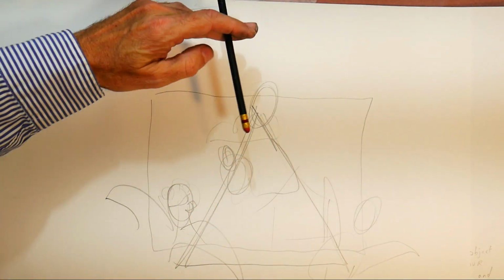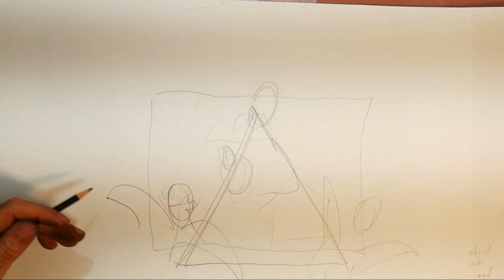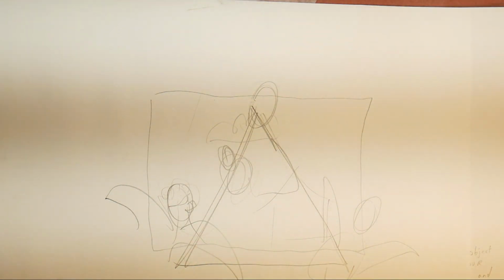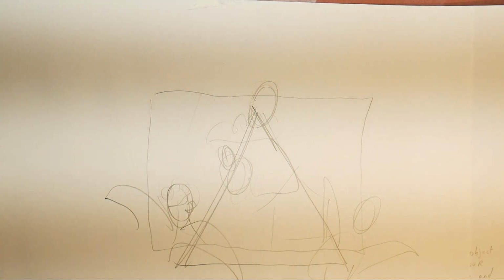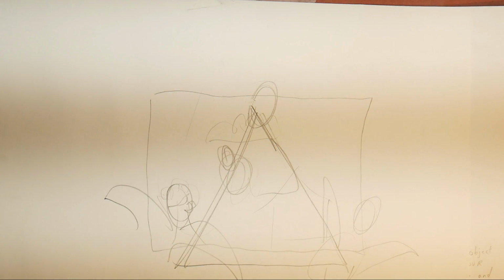This sort of triangular composition is meant to show a certain amount of stability in the frame, and it shows maybe stability of the society that's being depicted here.